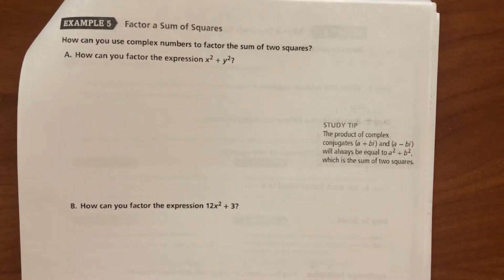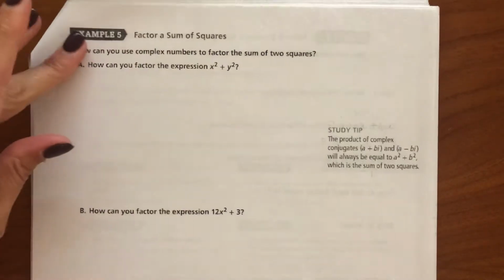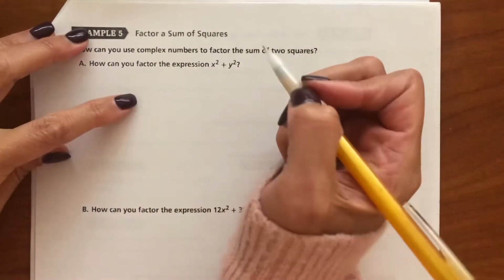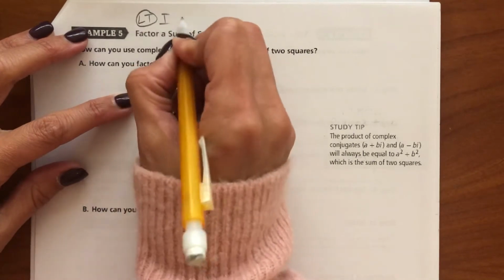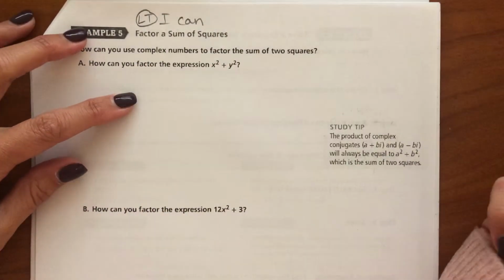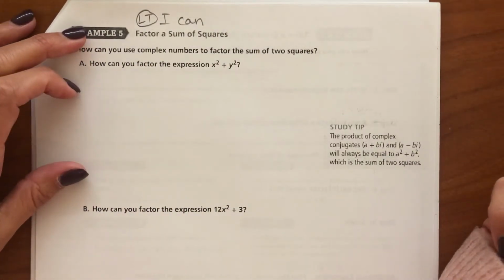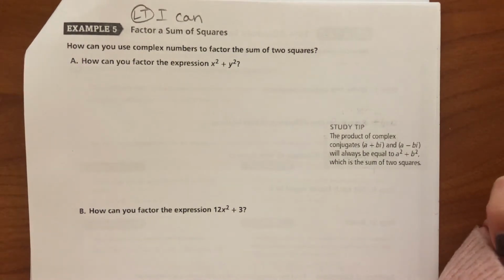All right, finishing up our section on complex numbers or imaginary numbers. We're going to skip over to example 5 on page 31, and we're going to look at how to factor a sum of squares. I can factor a sum of squares. So now let's go back and review how to factor a difference of squares first.